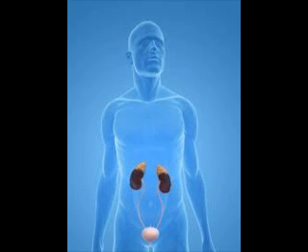Percutaneous ureterolithotomy and nephrolithotomy is the removal of a stone in the ureter or kidney through the skin. The patient lies prone or on the side and receives local or general anesthetic.